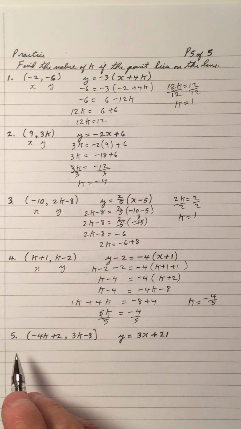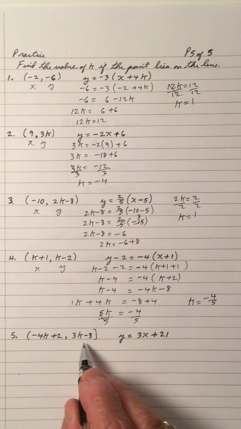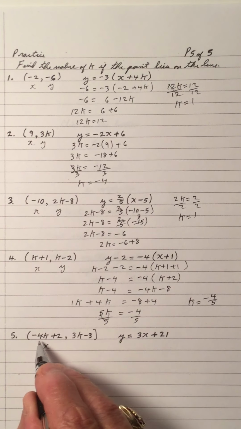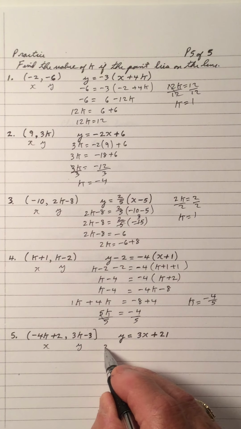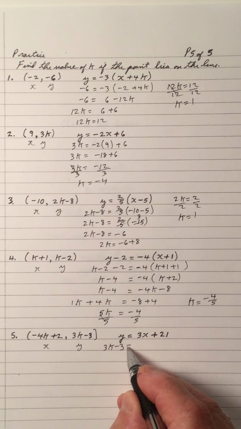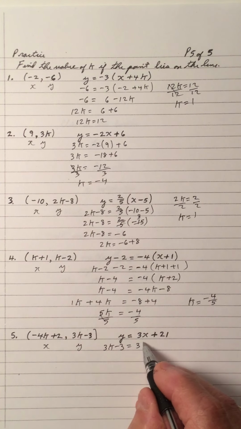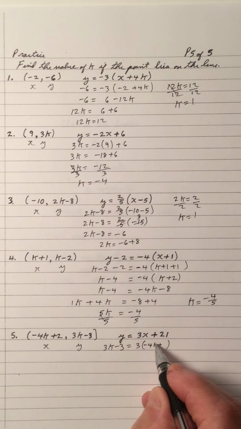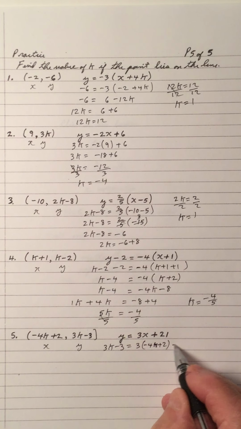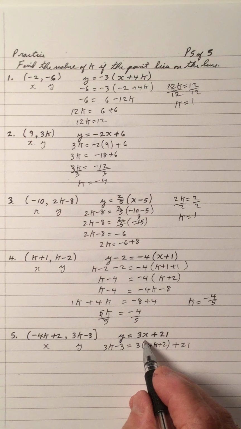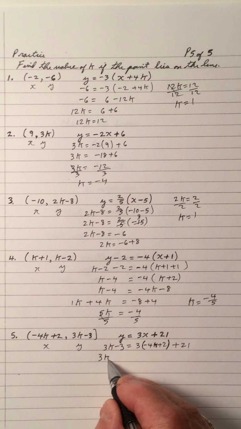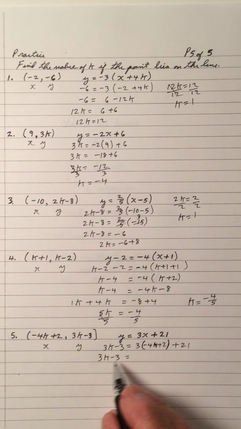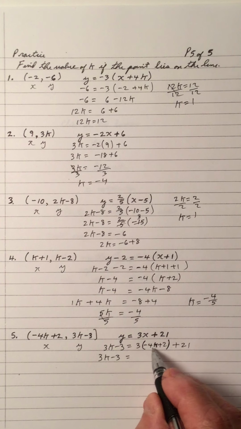And number 5. We're going to substitute these coordinates into here. We have x is 4k plus 1, y is 3k minus 3. So y is 3k minus 3. And x is, put a bracket, negative 4k plus 2, plus 21. We put a bracket around that because it's 3 times this bracket. The left side is okay because these are not like terms, and you can't add these because they're not like terms.